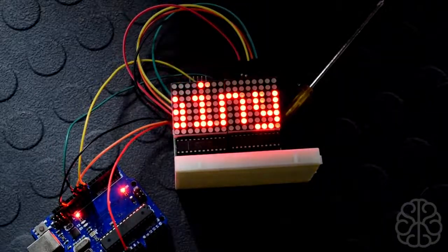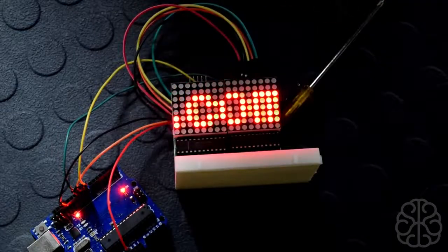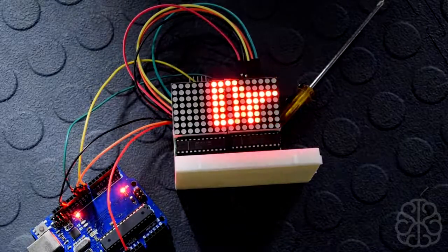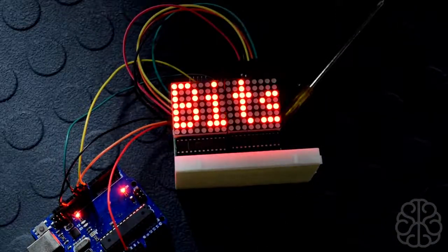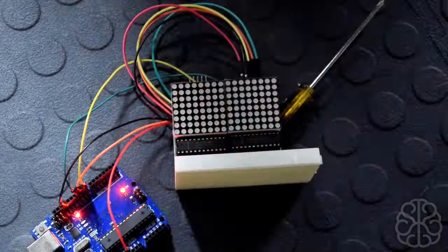By using the Max Matrix library, it makes it a lot easier to control the scrolling with just a few lines of code. And now that we have all the characters defined in the array, you could use those values to actually build your own code if you want, or play around with it. So I hope this helps you.